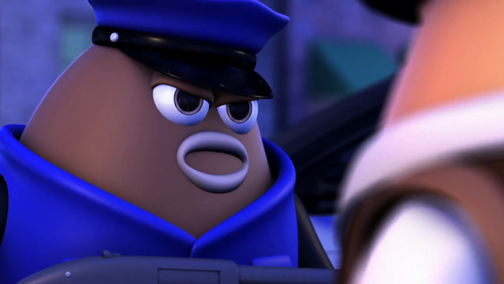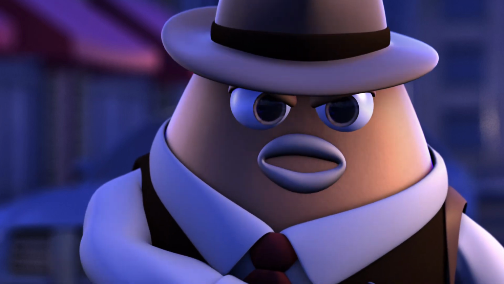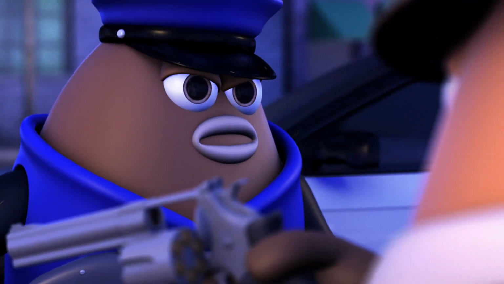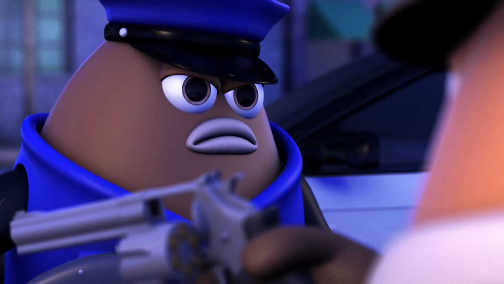Except for stuff like the hands and the gun, that stuff was all hand animated, but everything else like the head, the mouth, that area was mostly poor man's motion capture.